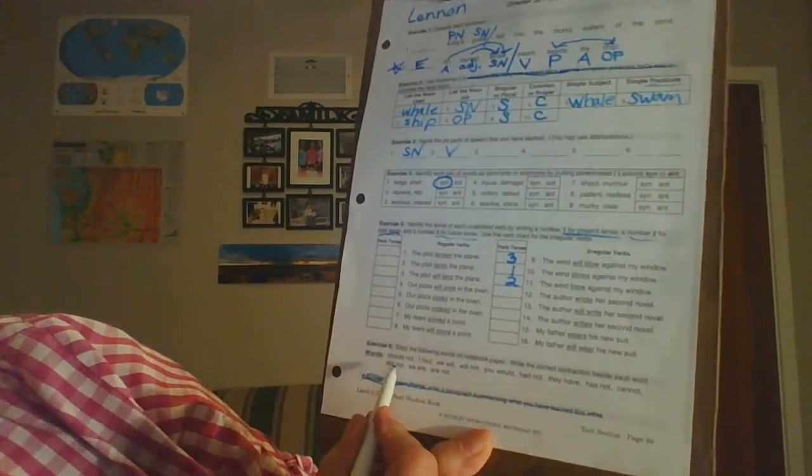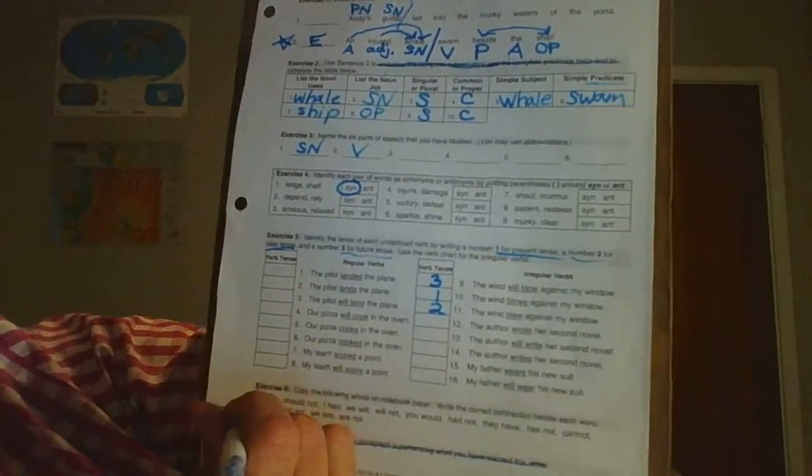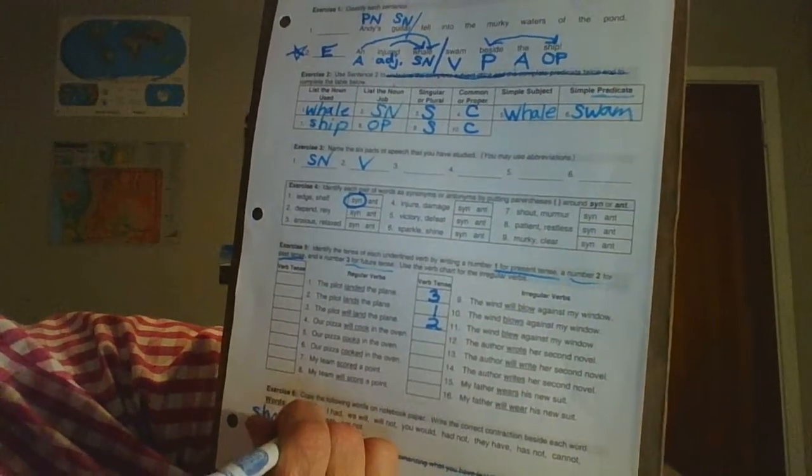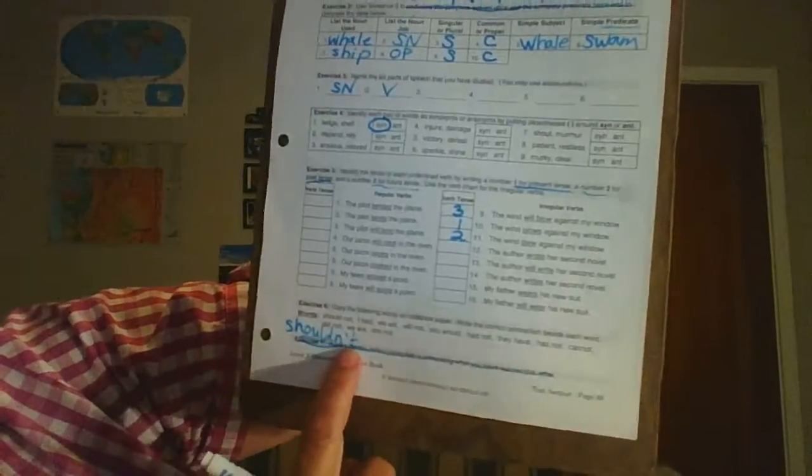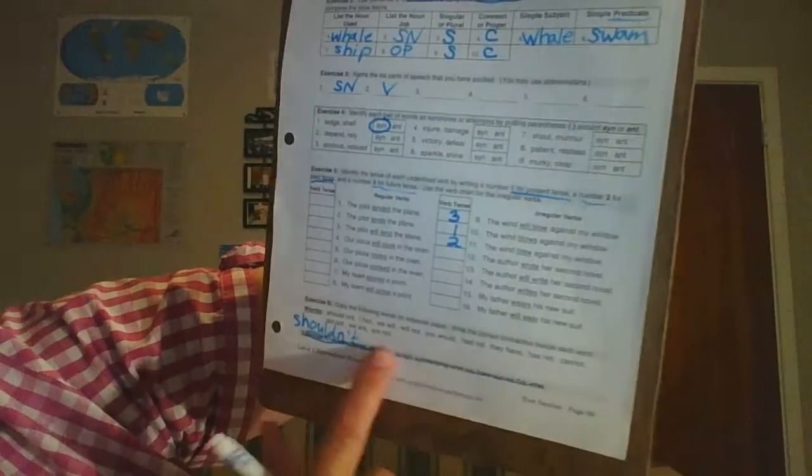Should not becomes, when it's a contraction, shouldn't, doesn't it? So we write it like this. We drop the O, shouldn't. All right, and then so on, and all the rest. You kids are really good at those. I do want you to do those.